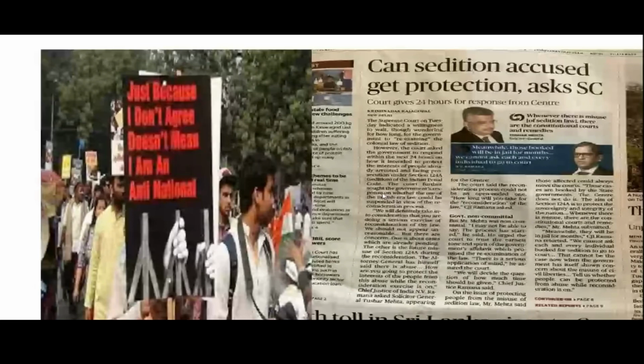So it is actually a very important law which was misused by the government. The Chief Justice of India mentioned that meanwhile those booked will be in jail for months. We cannot ask each and every individual to go to court. That is the answer to the question of Tushar Mehta, the Solicitor General of India.